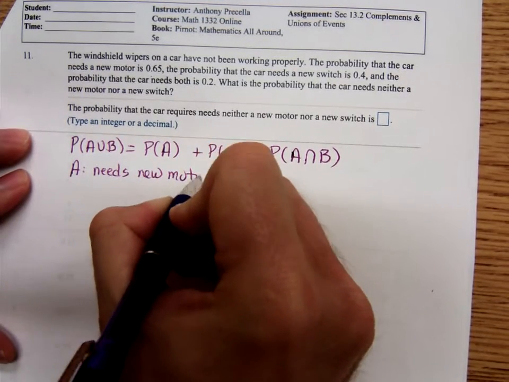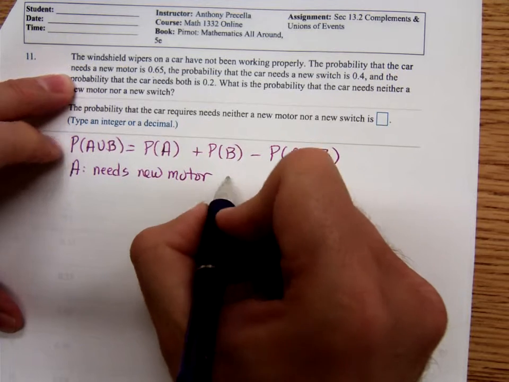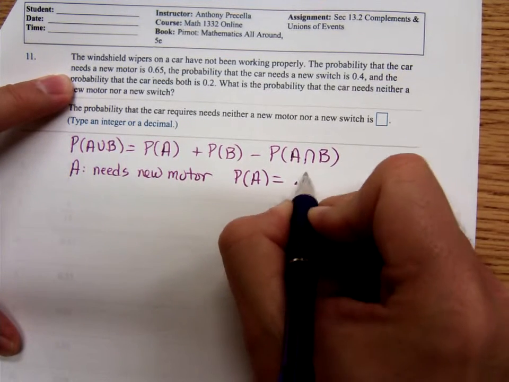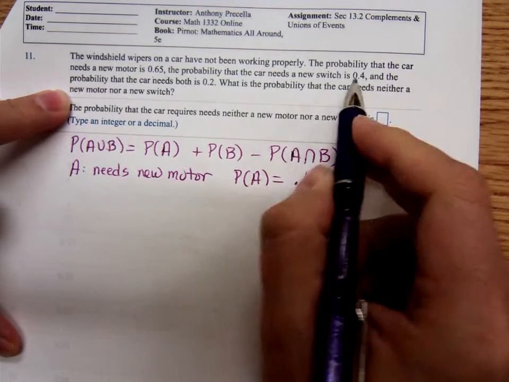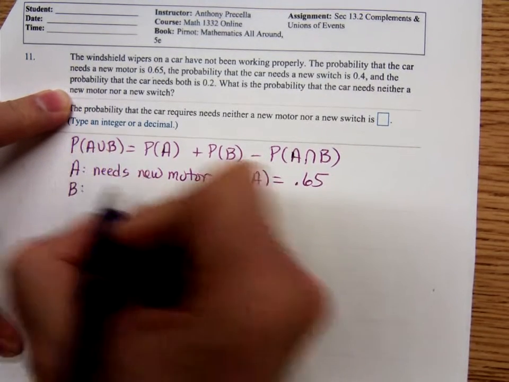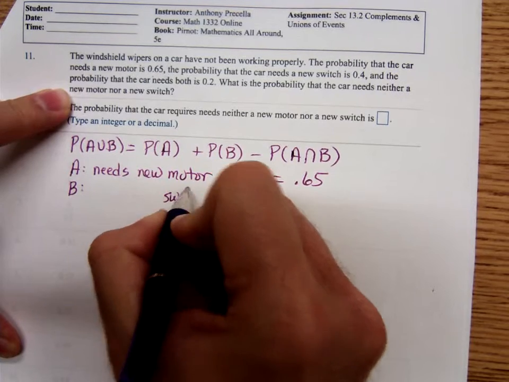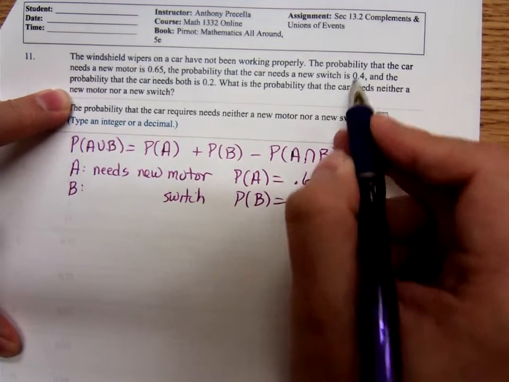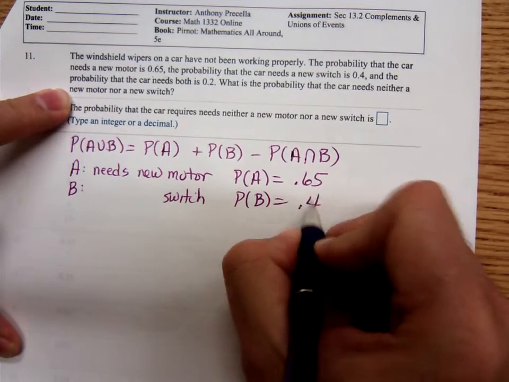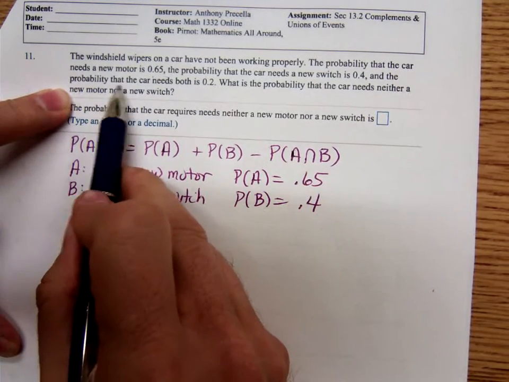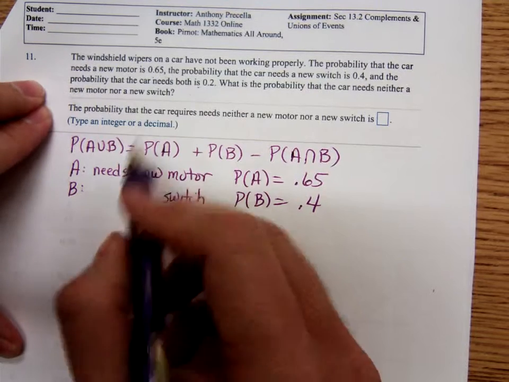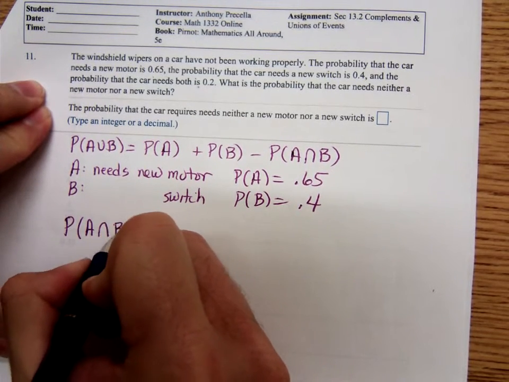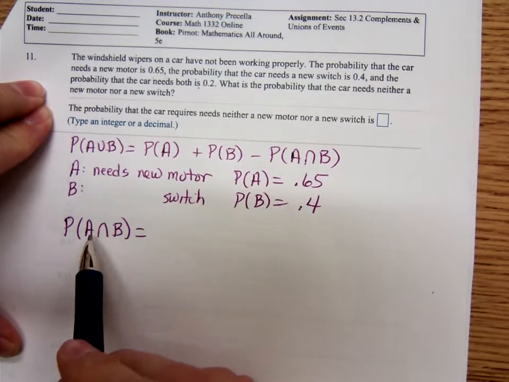And we're told that the probability that it needs a new motor is 0.65. Now B is going to be that it needs a new switch. And the probability of B is 0.4. The probability that the car needs both, needing both, that would be an intersection, is 0.2.